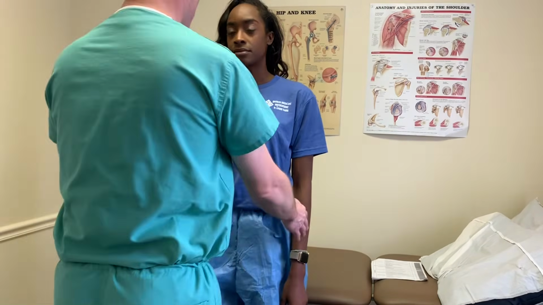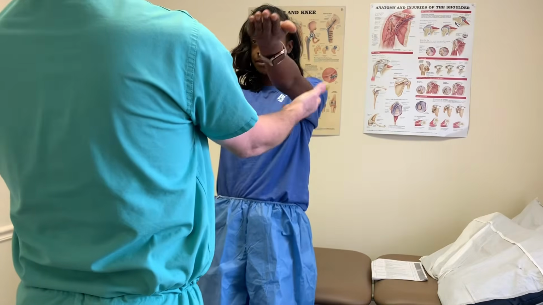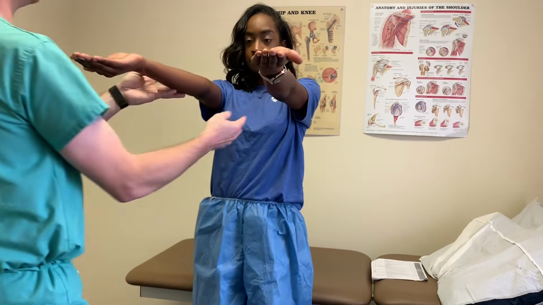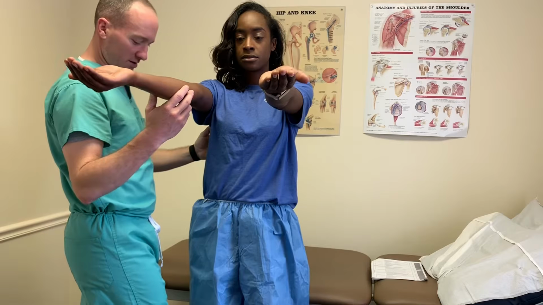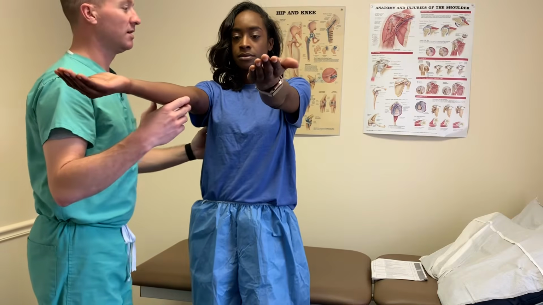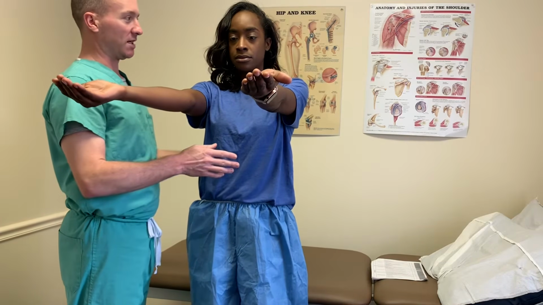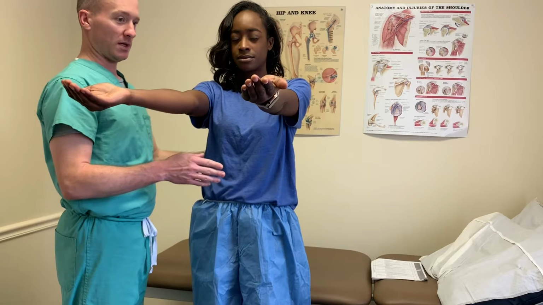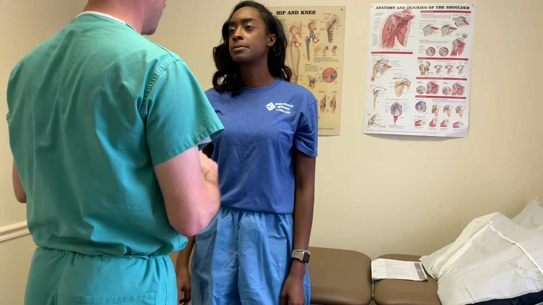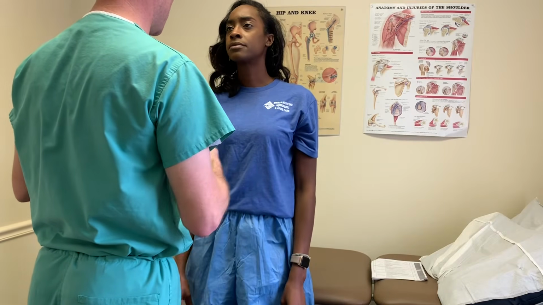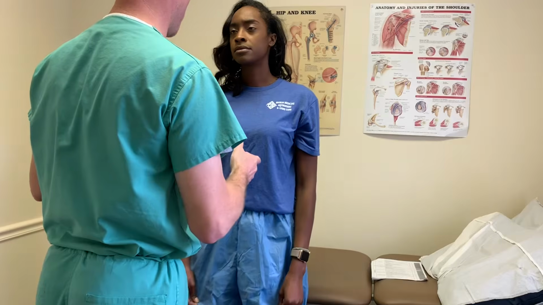All right, I want you to hold your hands out in front of you like this. And I now want you to touch your heels together there. And then for a full minute, I want you to stand here with your eyes closed. Okay, you can open your eyes now. And that was a Romberg and then a pronator drift test to test your cerebellar coordination and also your proprioception.